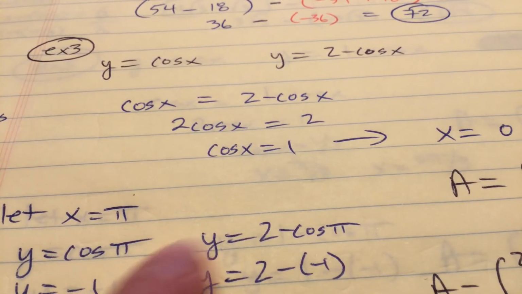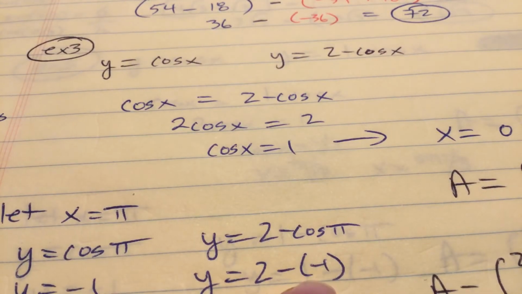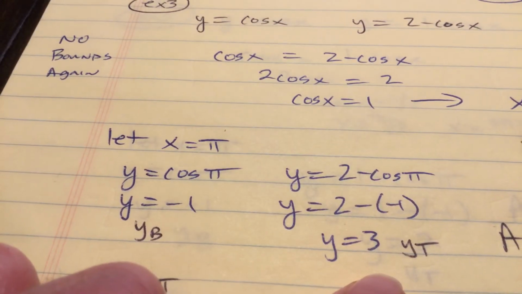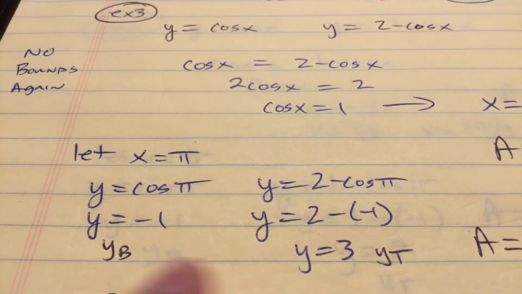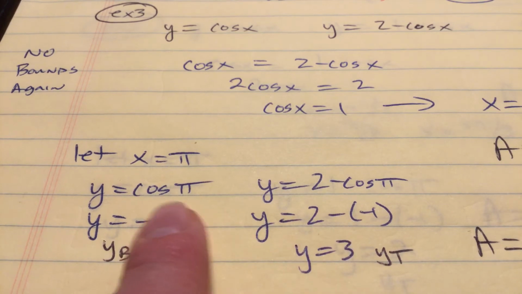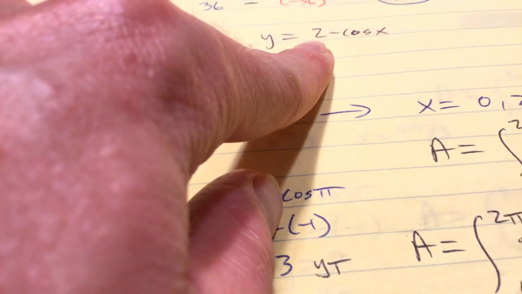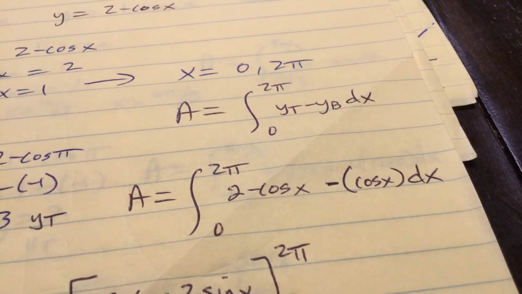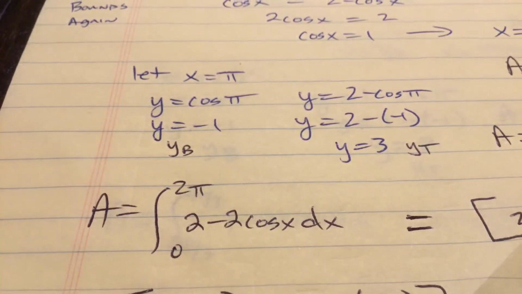Y equals 2 minus cosine pi. 2 minus a negative 1 is 3. All right, that's y top. That's y bottom, because 3 is bigger than negative 1. It's y top, it's written first, minus y bottom. All right, 2 minus cosine x minus cosine x.